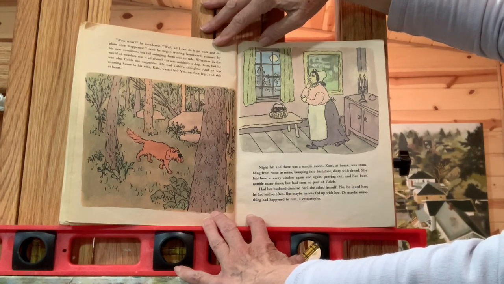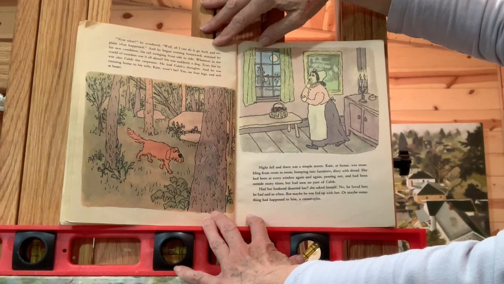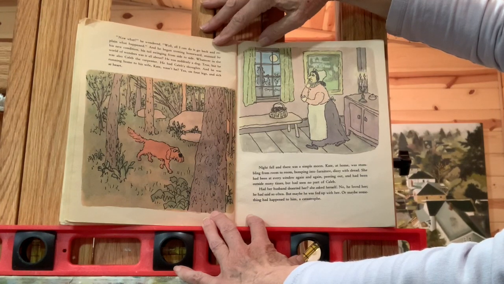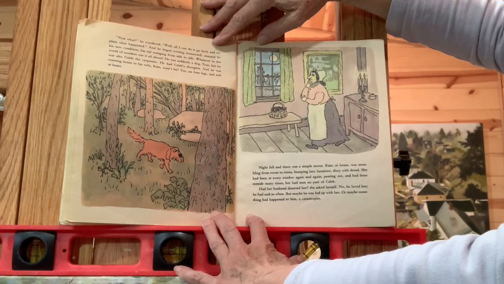Kate, at home, was stumbling from room to room, bumping into furniture, dizzy with dread. She had been at every window again and again, peering out, and had been outside many times, but had seen no part of Caleb. Had her husband deserted her? She asked herself. No, he loved her. He had said that so often. But maybe he was fed up with her. Or maybe something had happened to him, a catastrophe.